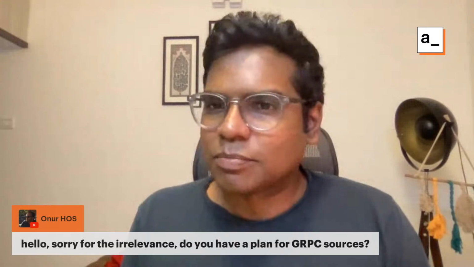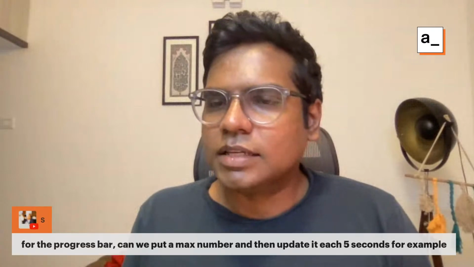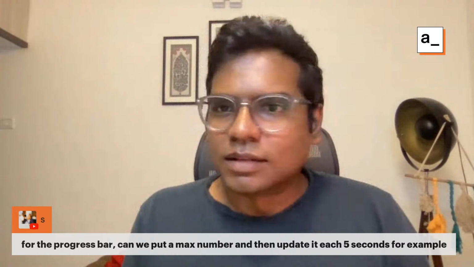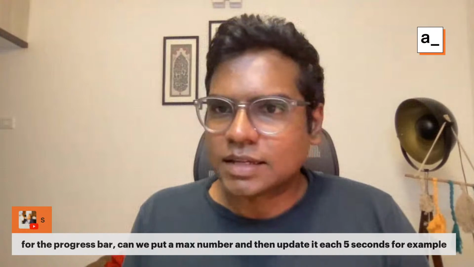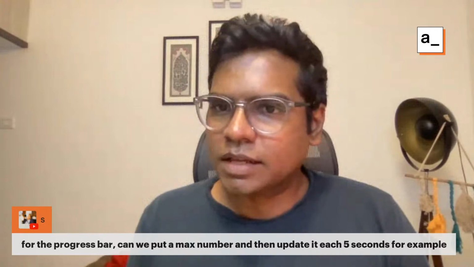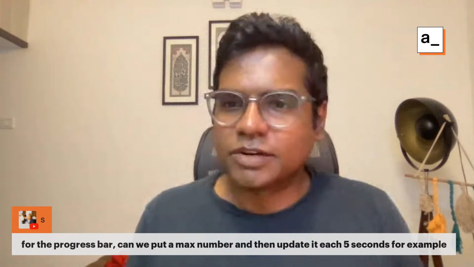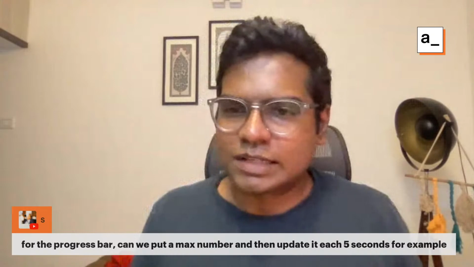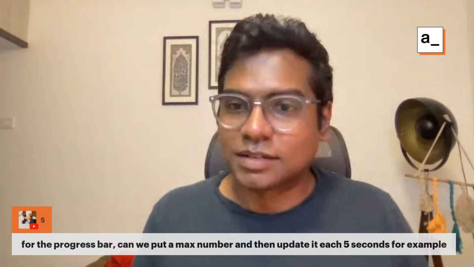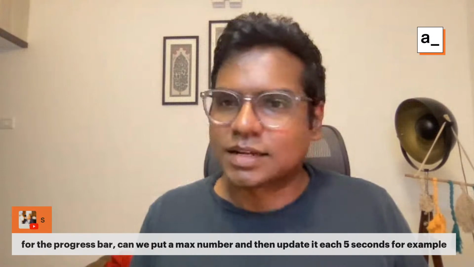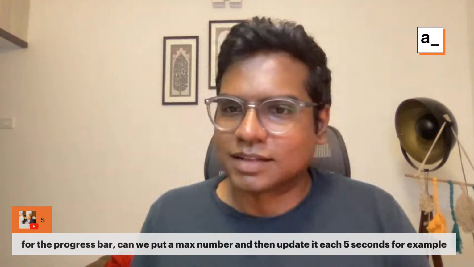We have a question here, which is by S for the progress bar. Can we put a max number and then update it each 5 seconds, for example? Got it. So now Arsalan actually answers it. He says we had a max number, but for simplicity, we removed it. This is a good feature request. We'll take note of this, and we'll try to update this progress bar widget here. I understand the use case that S has in mind. Thank you, S.